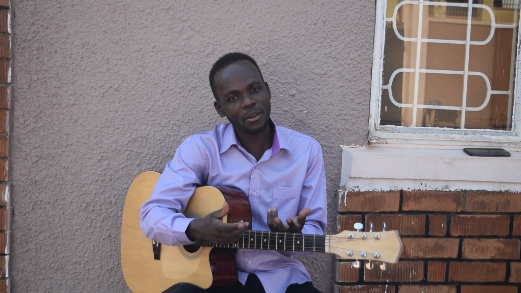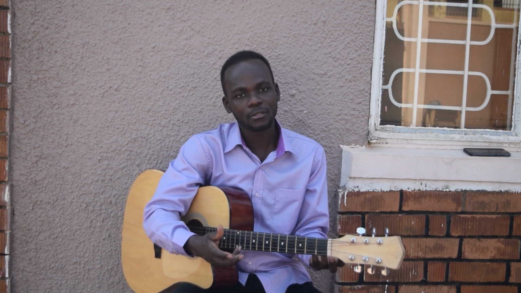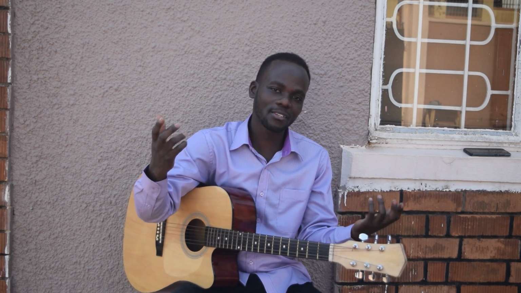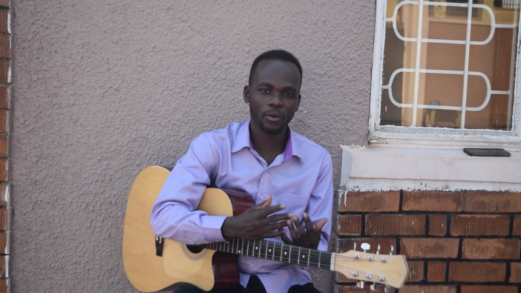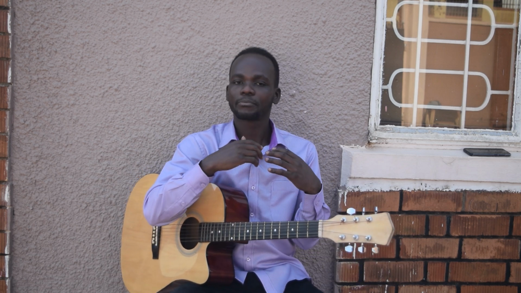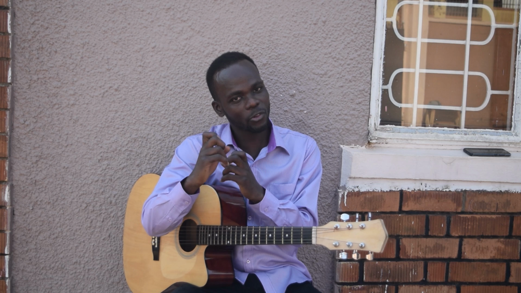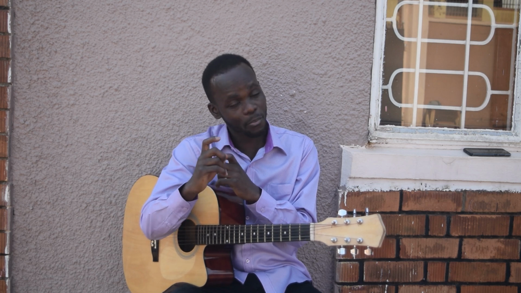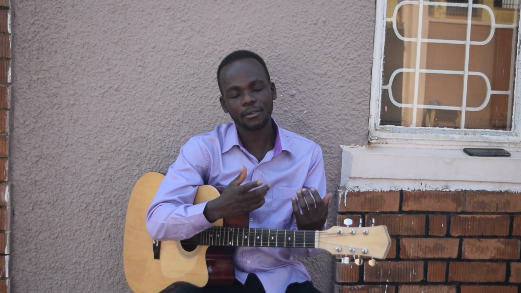Mostly they use piano, they use keyboard, or you can even say guitar, but let's use piano. It's the smallest interval or distance between notes on the piano, between notes on the guitar.